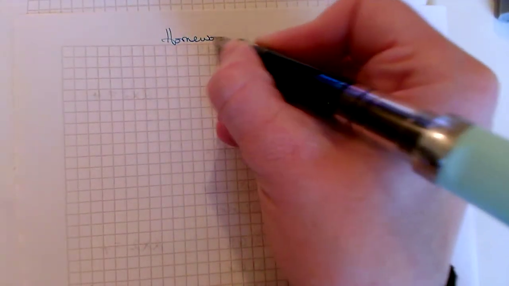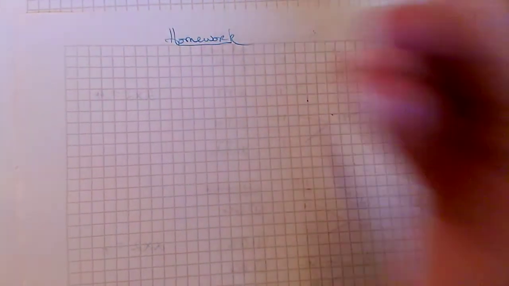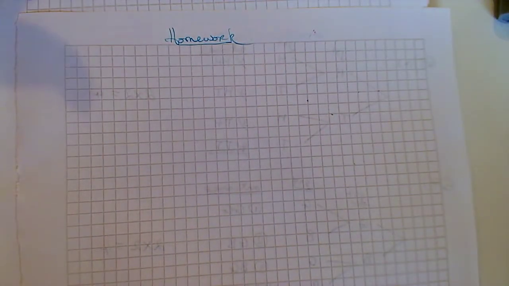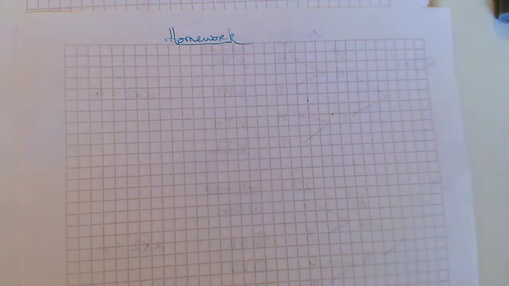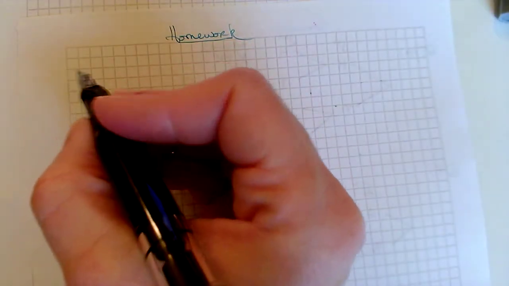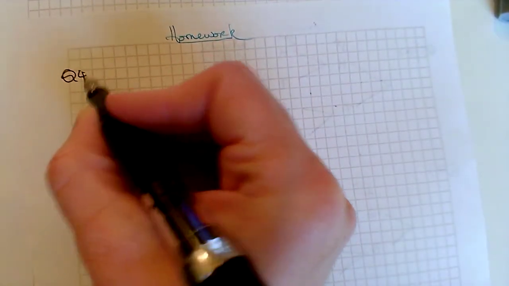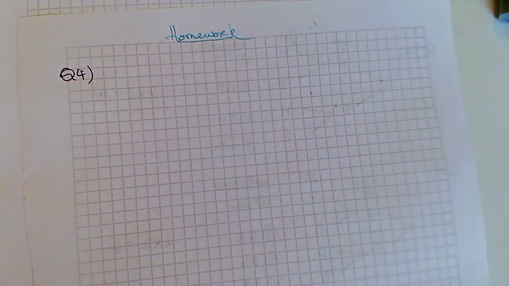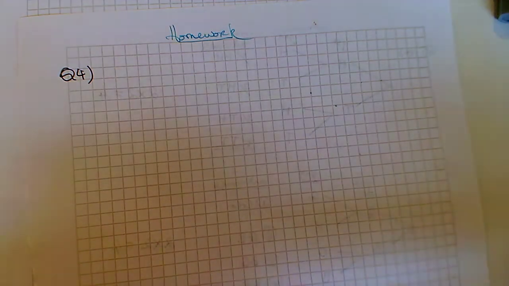So for homework, you were doing some probability calculations. And the first question you had was question 4. Just make sure this is on screen. Question 4. And there was a probability scale shown. So I'm just going to copy that onto my paper here.